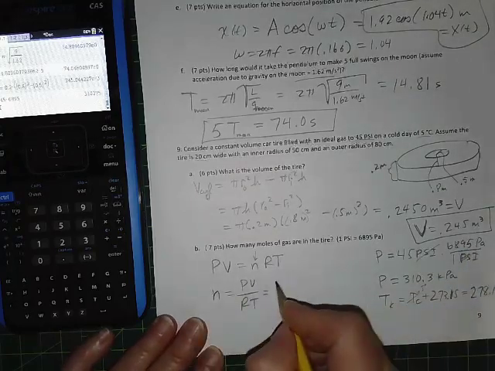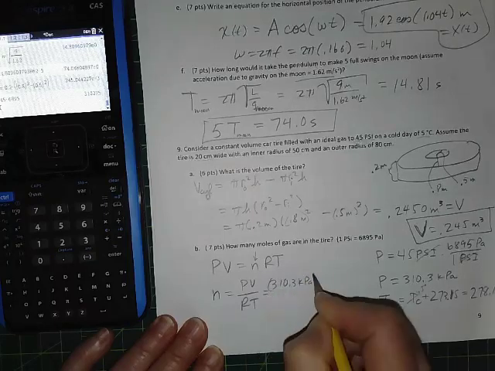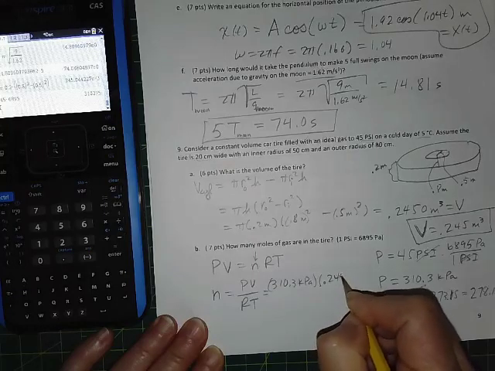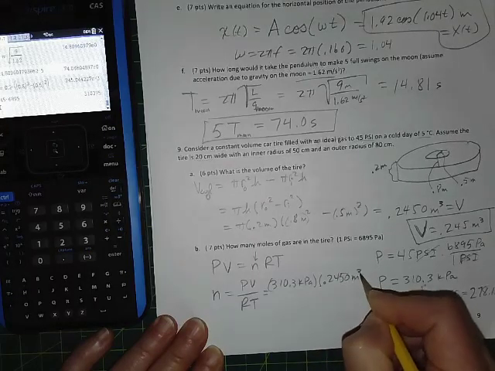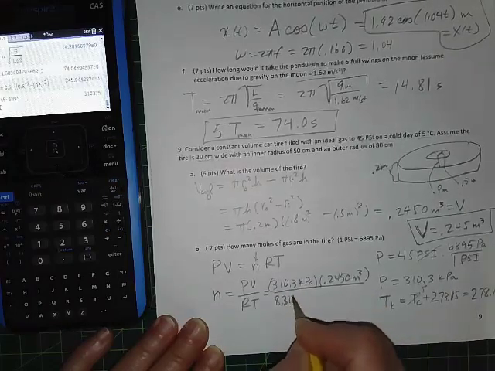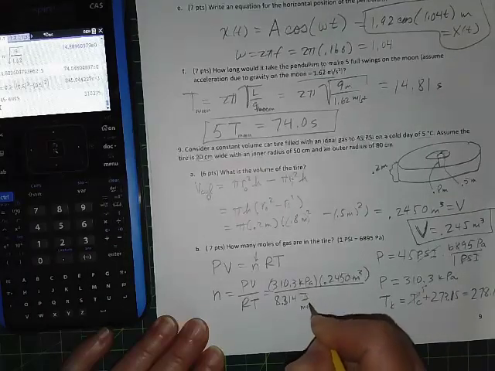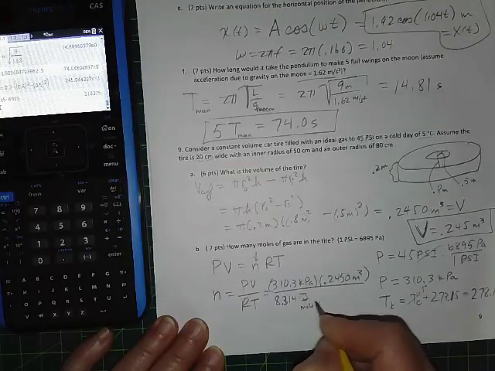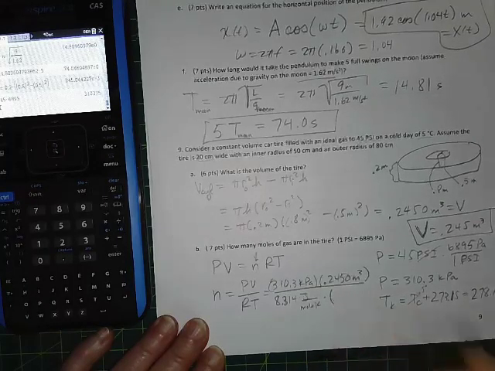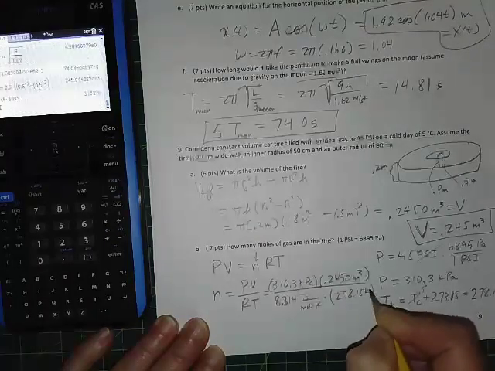So we got P, 310.3 kilopascals, V, 0.2450 cubic meters, R, 8.314 joules per mole Kelvin, and T, 278.15 Kelvin.